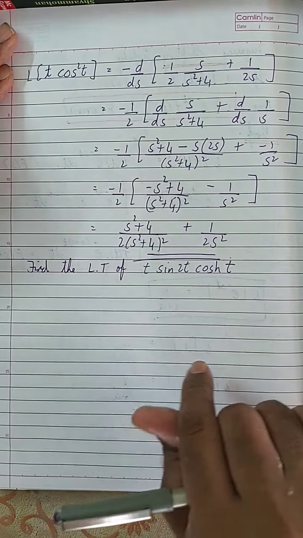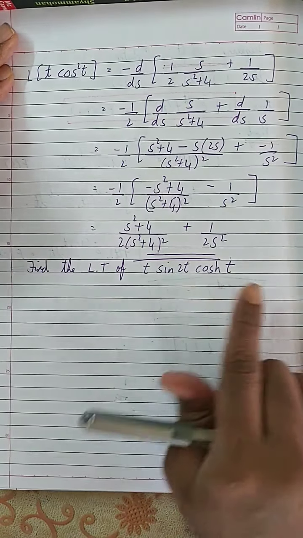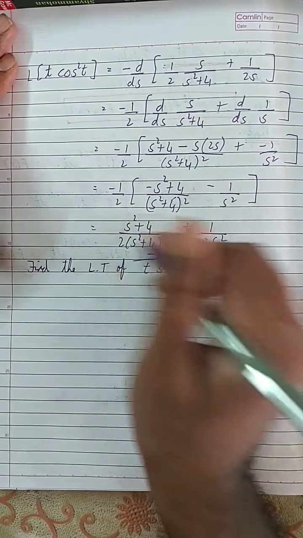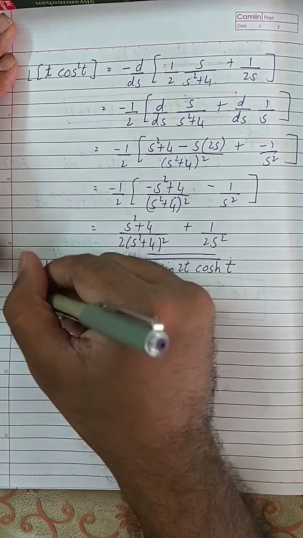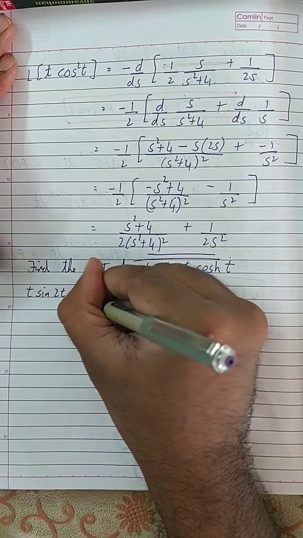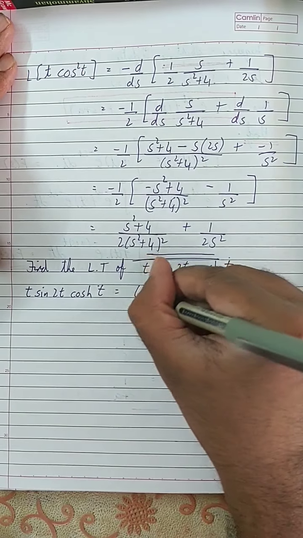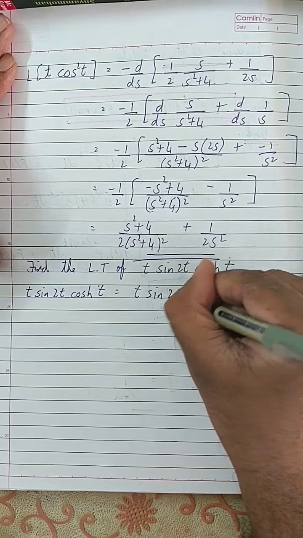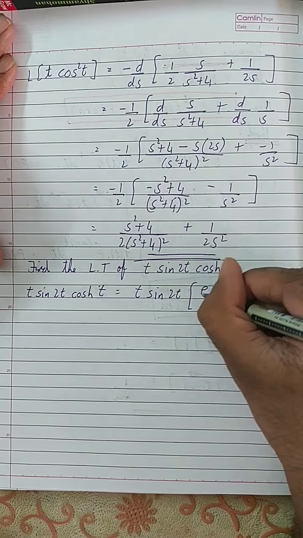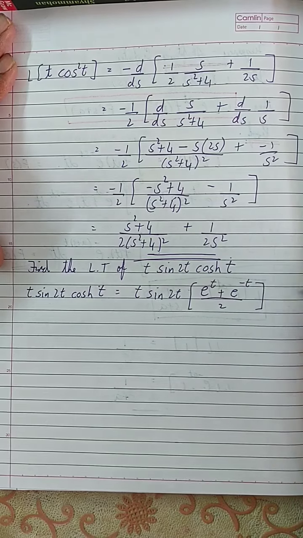In that case, for the product of these three signals, all you need to do is substitute any one of them in terms of its exponential function. I'll choose this one, cos ht, and substitute it in terms of its exponential function. So t sine 2t cos ht is equal to t sine 2t into, and what is the full form of cos ht? It is written as e raised to t plus e raised to minus t by 2, right?